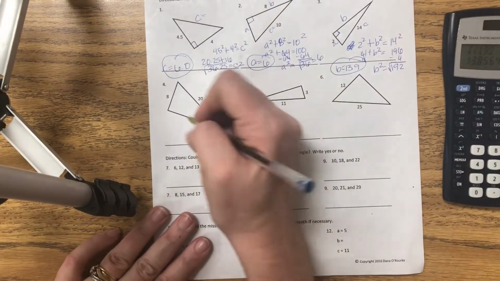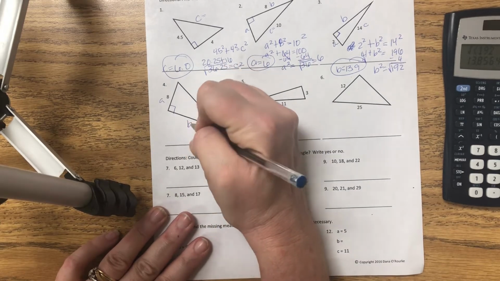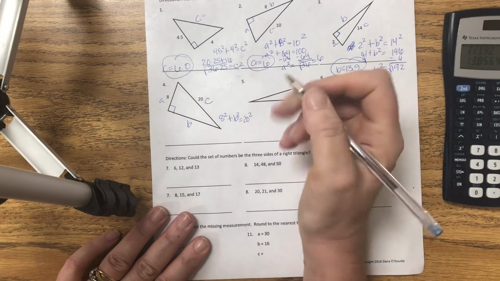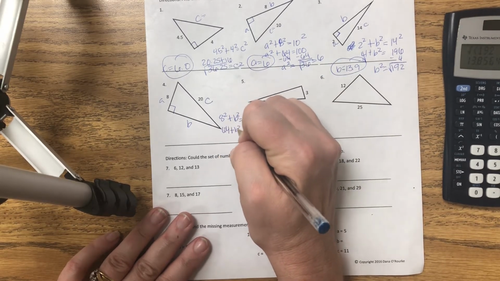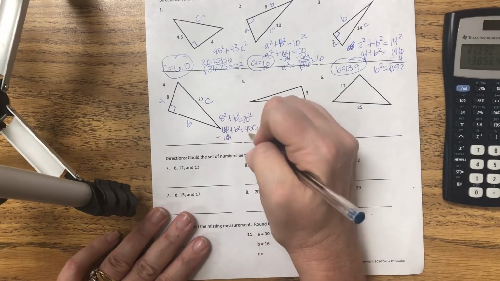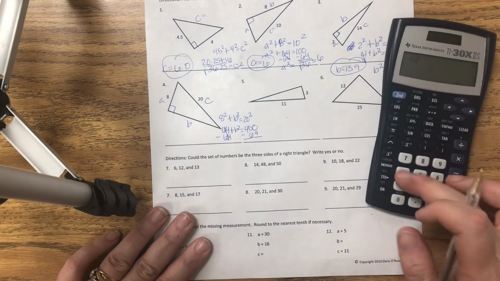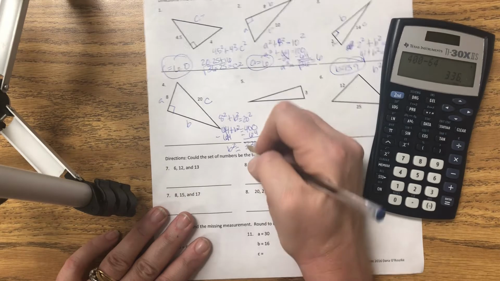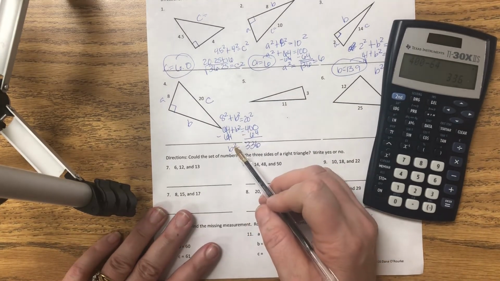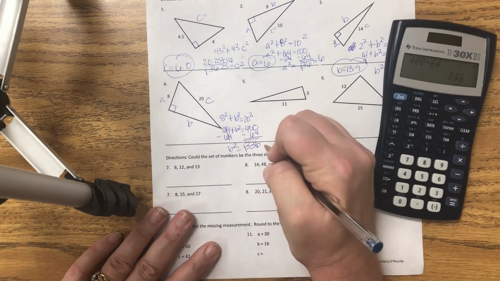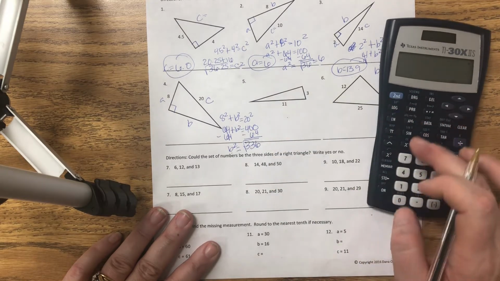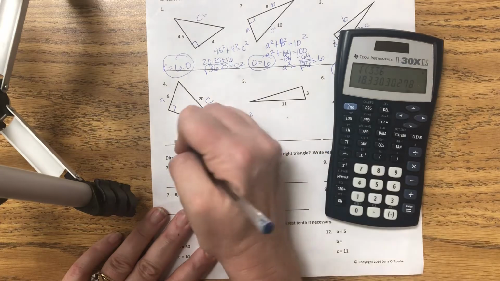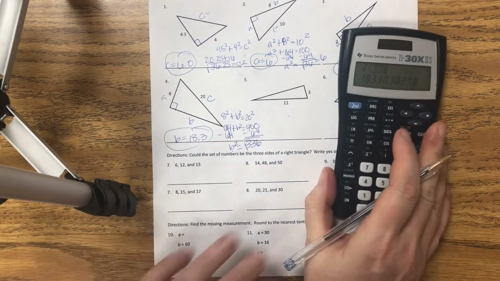Number 4 on here, this is my right triangle, so I know A, I know C, I don't know B. So I'm going to say 8 squared plus B squared equals 20 squared. 8 squared is 64 plus B squared equals 400. Then I would subtract the 64, and 400 minus 64 is 336. So B squared equals 336. Remember, the opposite of squaring it is taking the square root. The square root of 336 is 18.3 something. So we'll just say B is 18.3, and that is number 4.